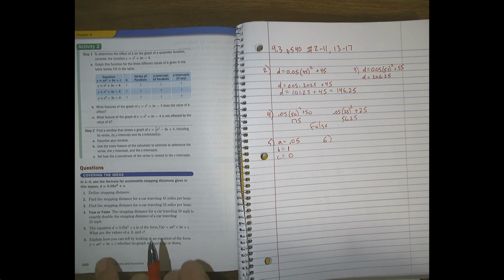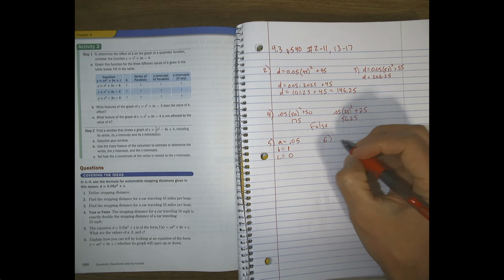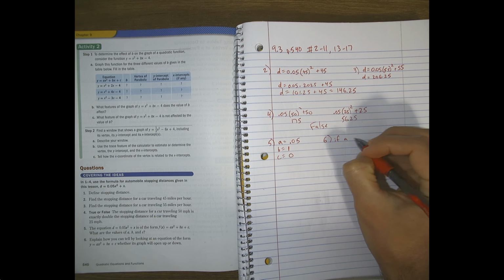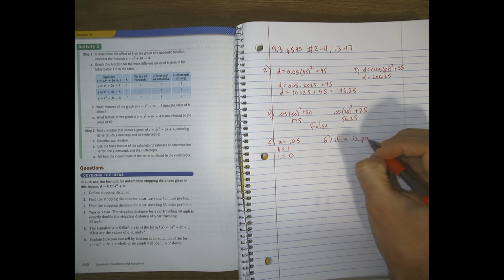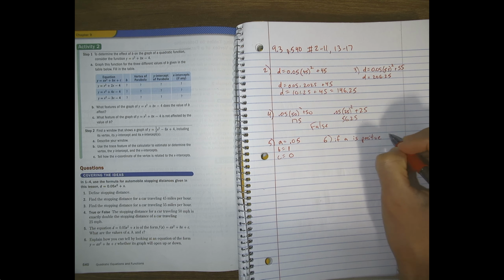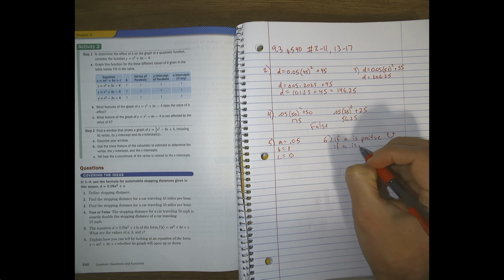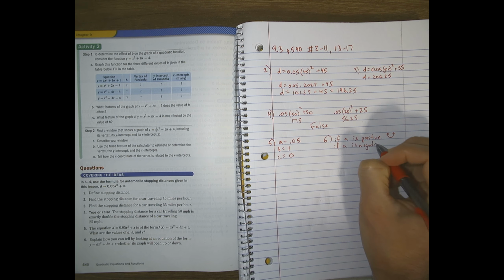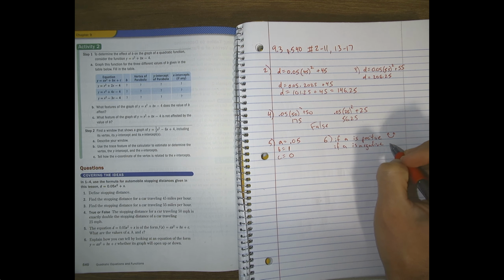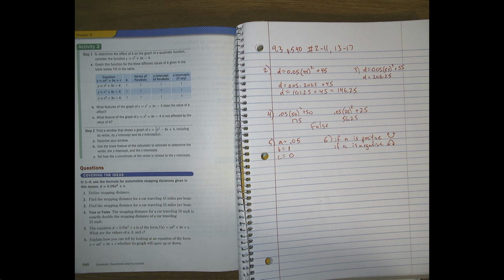Number 6, explain how you can tell by looking at this equation whether the graph will open up or down. It's all based on A. If A is positive, it's going to go up. If A is negative, it's going to go down.